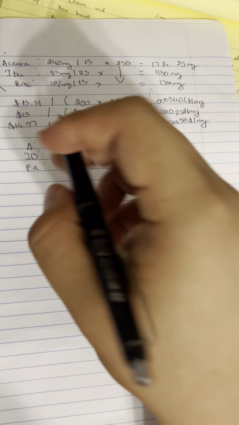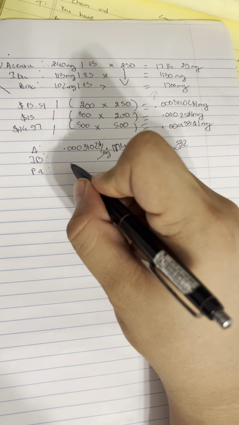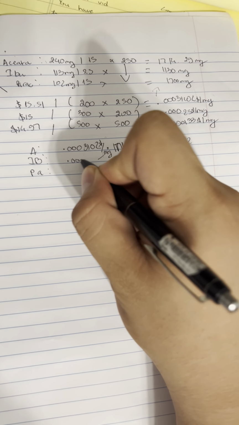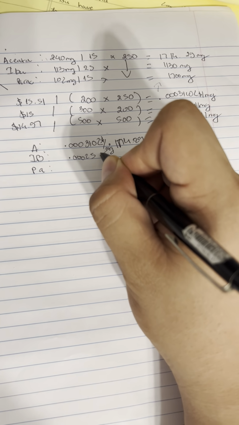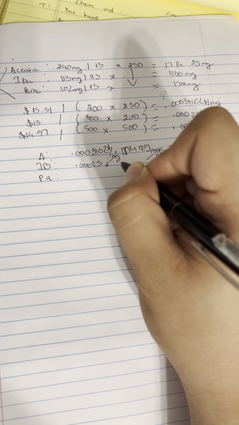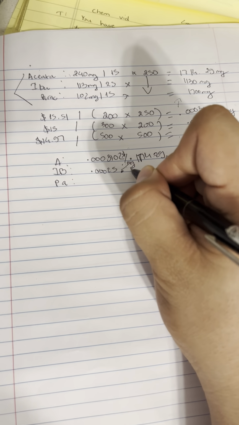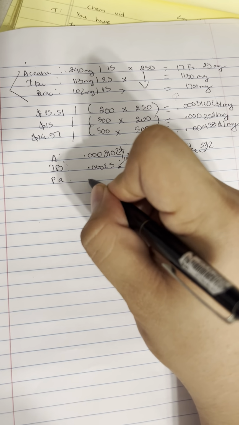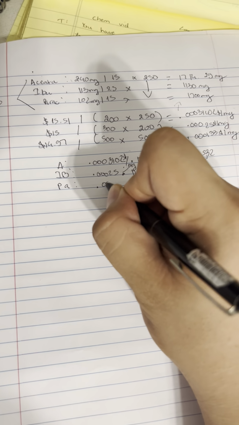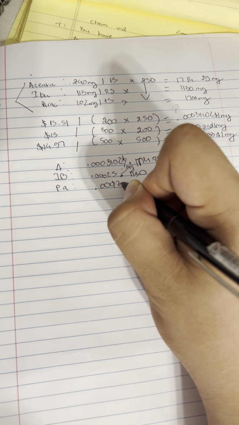And the second one, so I'll just write it down real quick. For the second one is 0.0025. I'll times that by 1130, and 0.00133.